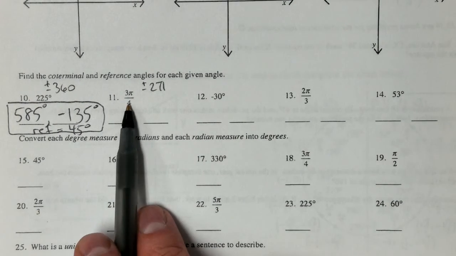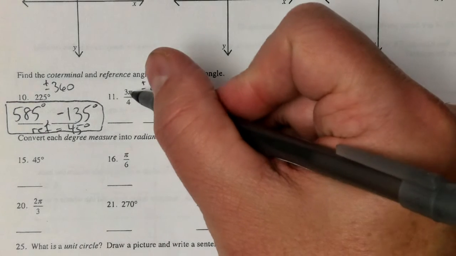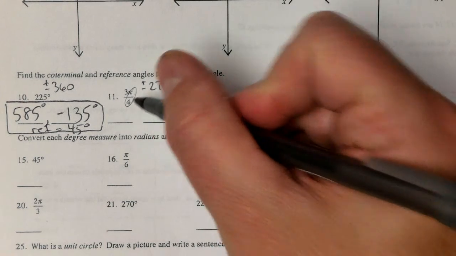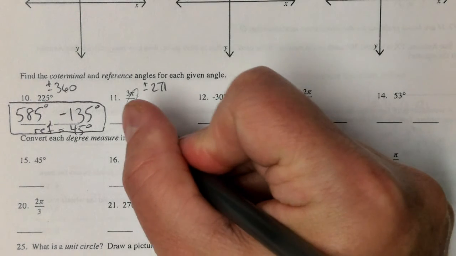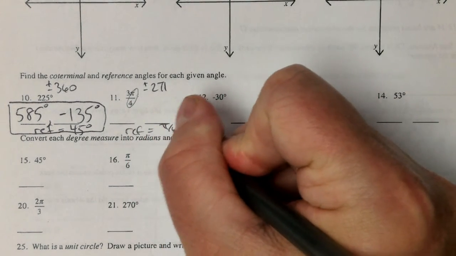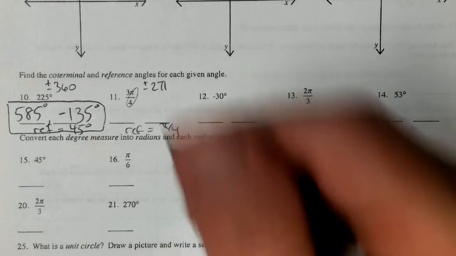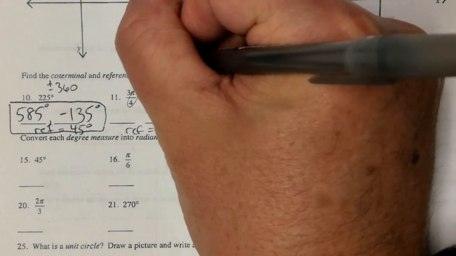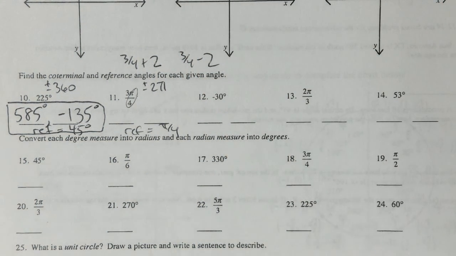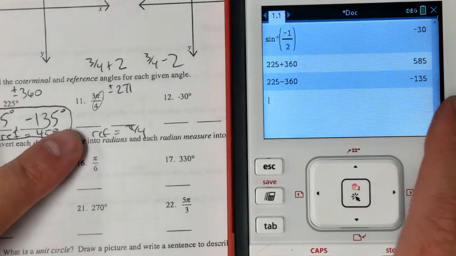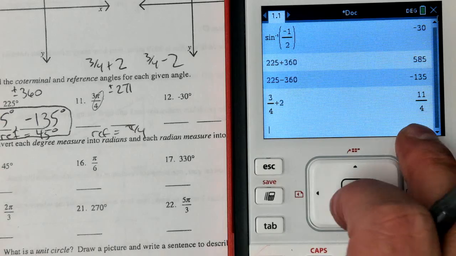And for this example on 11, 3 pi over 4, if it's already in terms of pi, your reference is going to be that part, which is pi fourths. Reference equals pi fourths. And on this one, we do 3 over 4 plus 2 and 3 over 4 minus 2. 3 divided by 4 plus 2, that's 11 fourths.